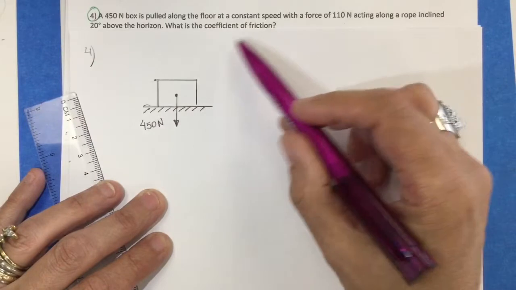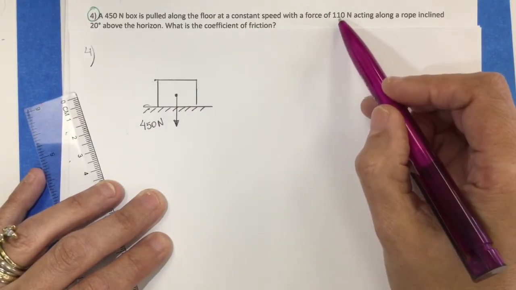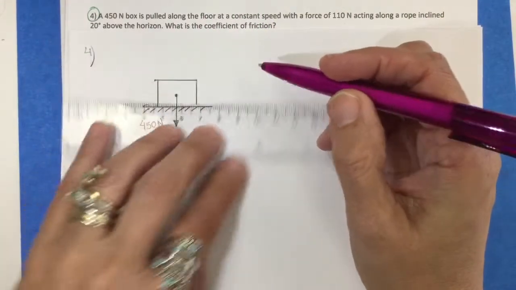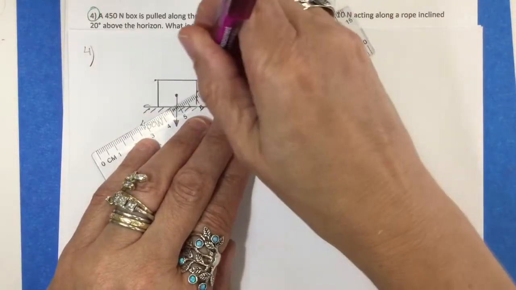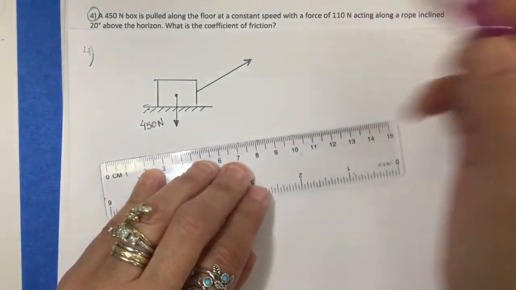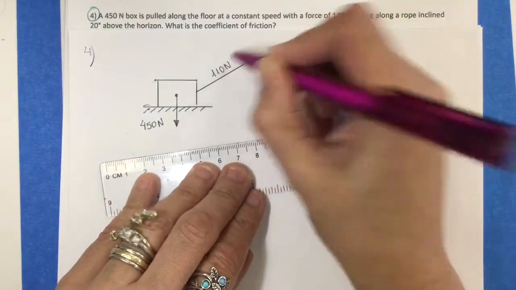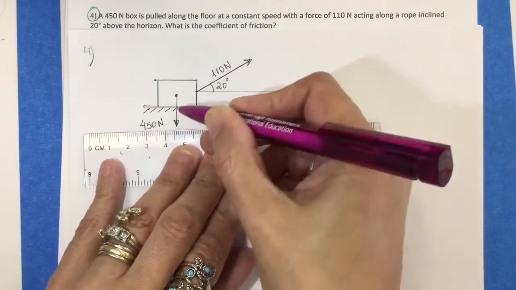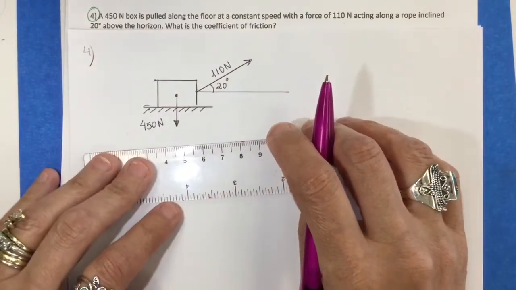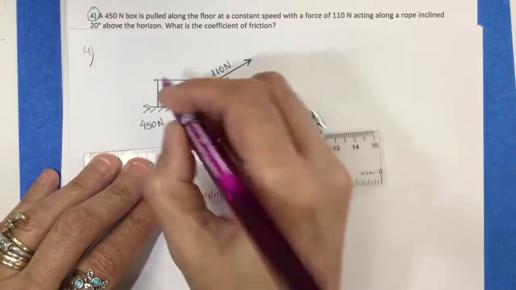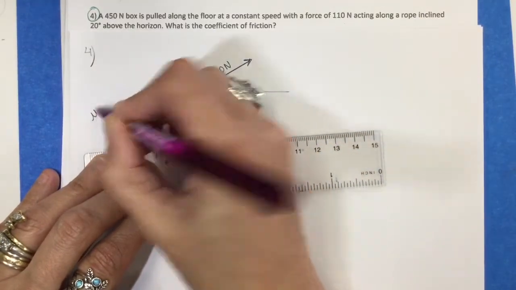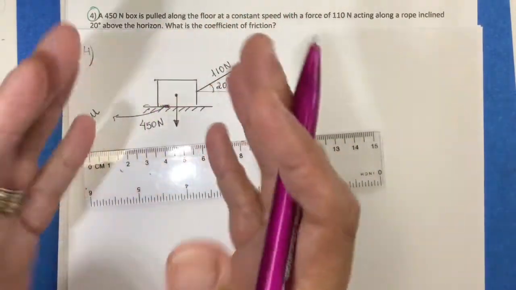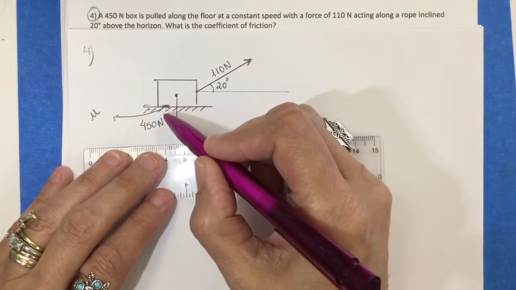And it is being pulled by a force of 110 newtons along a rope that is inclined 20 degrees. So that is a rope attached to the box, 110 newtons, that makes 20 degrees with the horizontal. It is asking for the coefficient of friction. So the coefficient of friction is mu, which is about how rough the surface is, the contact surface between the box and the floor.